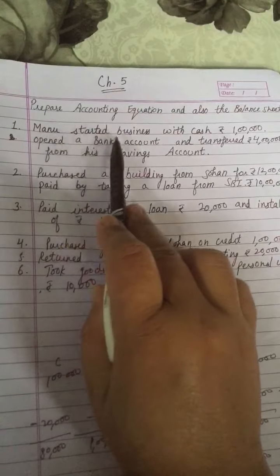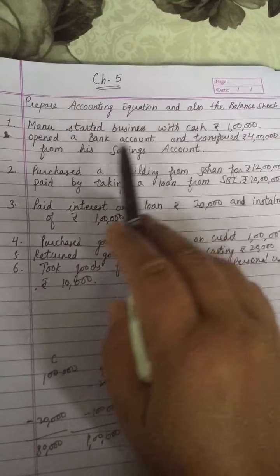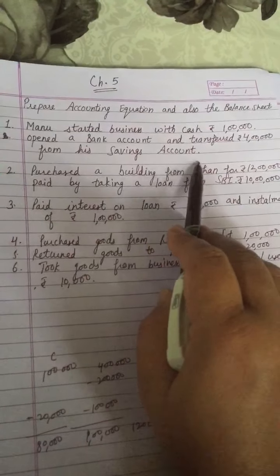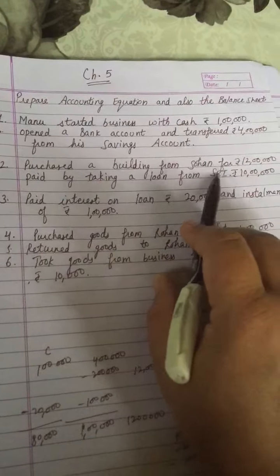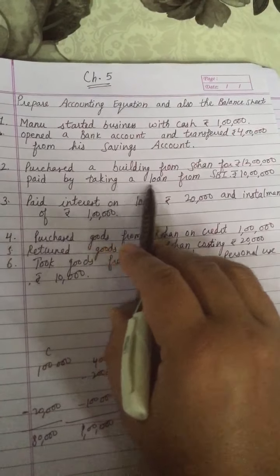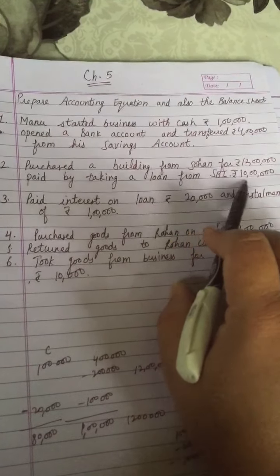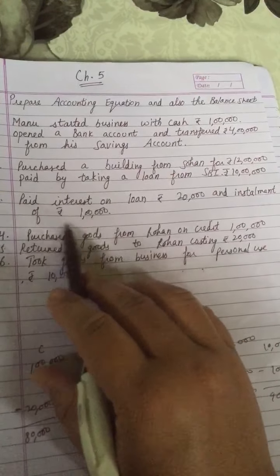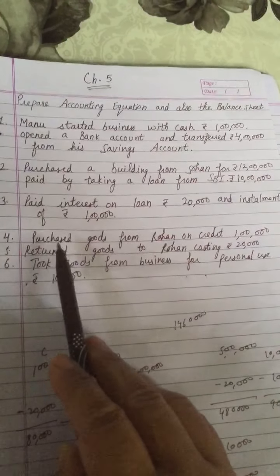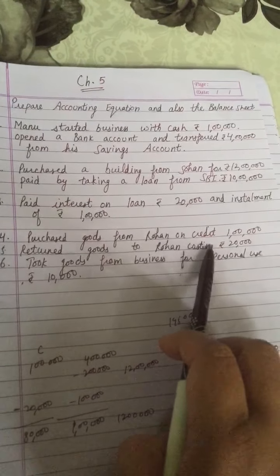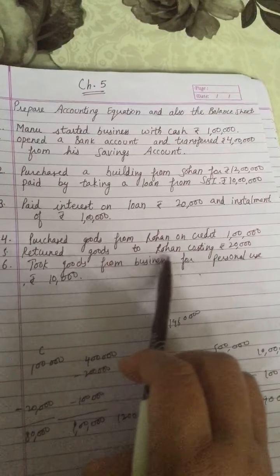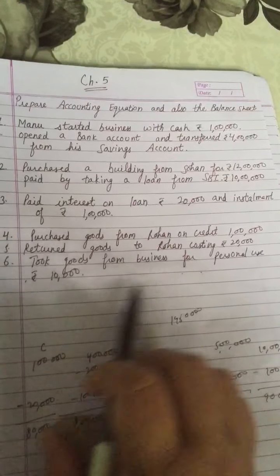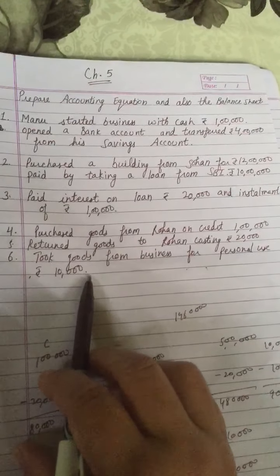First transaction is Manu started business with the cash rupees 1 lakh, opened a bank account and transferred 4 lakh rupees from his savings account. Purchased a building from Sohan for rupees 12 lakh, paid by taking a loan from SBI, that is State Bank of India, rupees 10 lakh, paid interest on loan rupees 20,000 and installment of rupees 10,000. Next is purchased goods from Rohan on credit rupees 1 lakh, returned goods to Rohan costing rupees 20,000 and took goods from business for personal use, that is rupees 10,000.